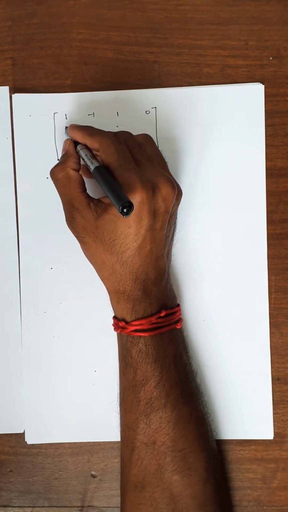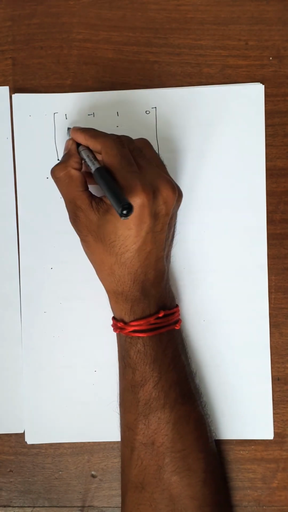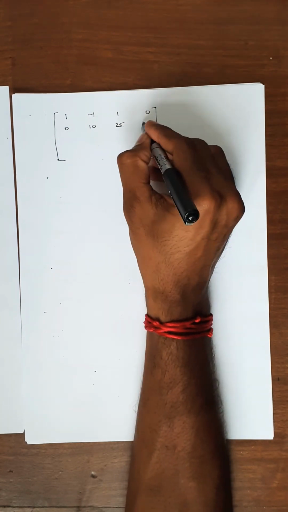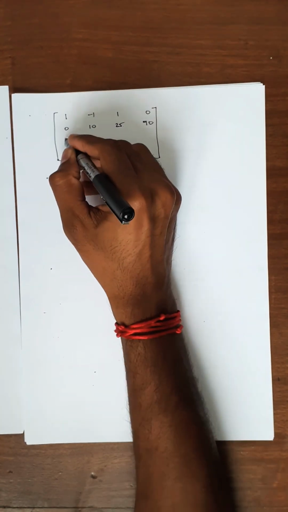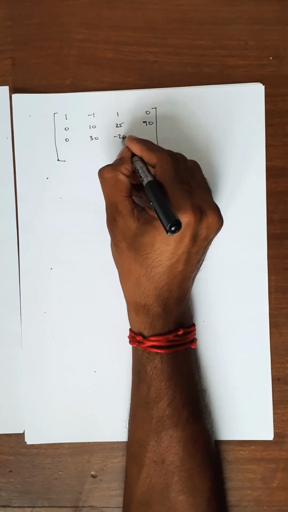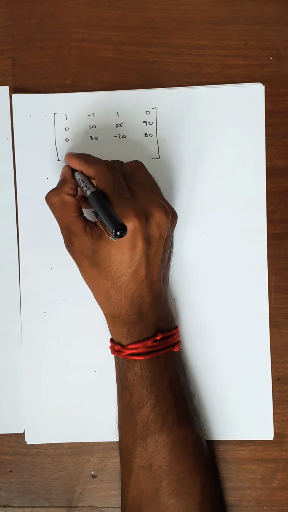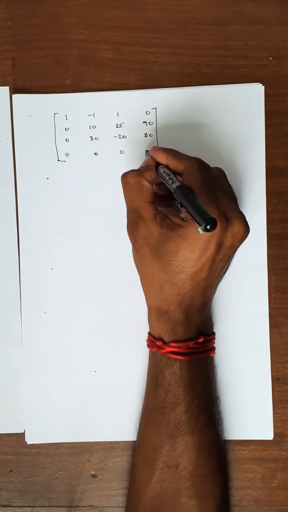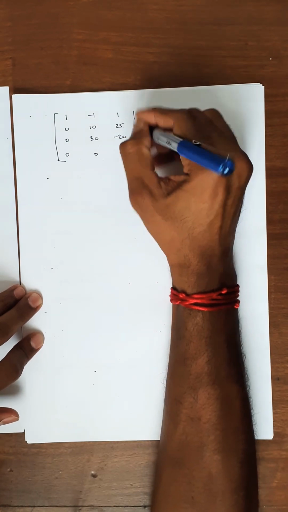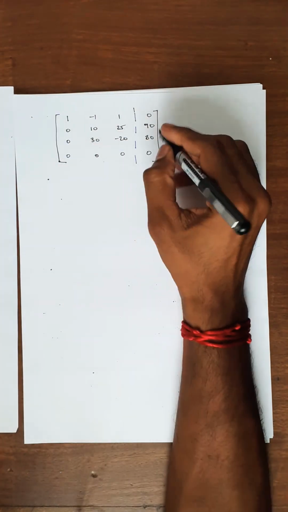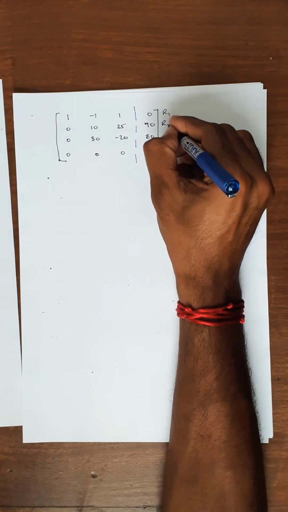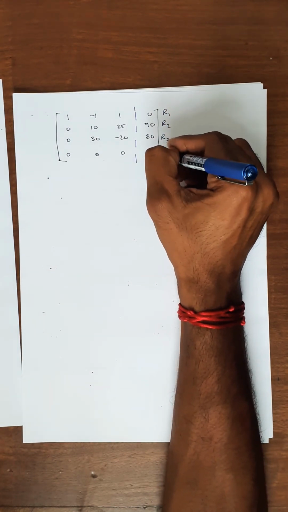So this is going to be 0, 10, 25, 90. This is 0, 30, minus 20, 80. And this is 0, 0, 0, 0. Okay. So by interchanging the rows, you have a different R2, R3, R4.